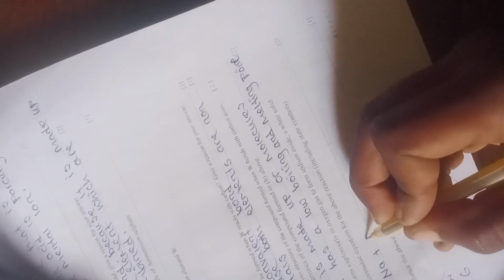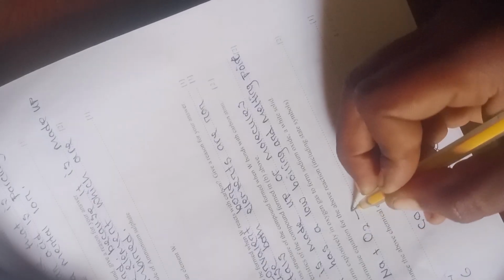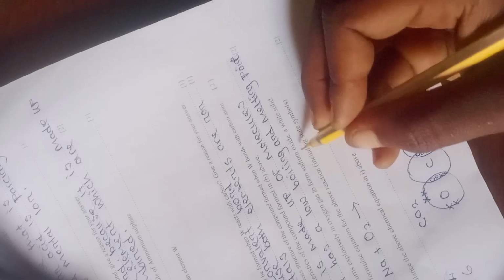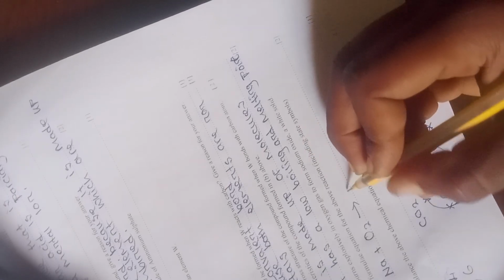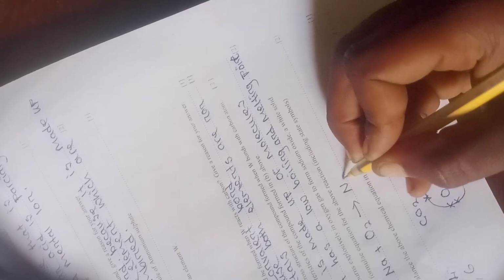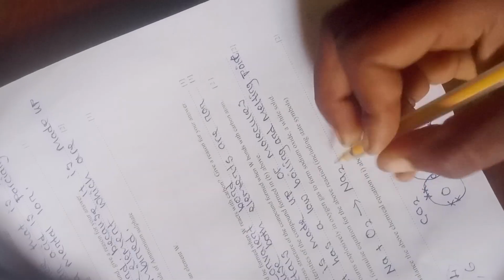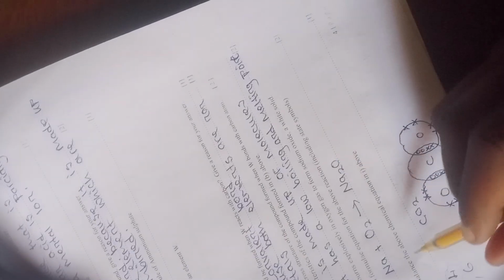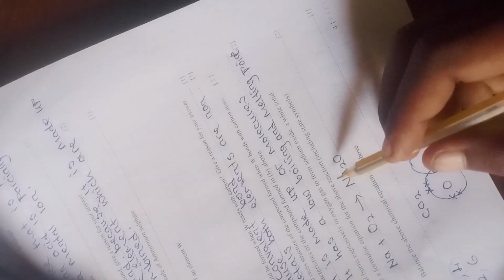Sodium then burns explosively in oxygen, plus it reacts with oxygen. The symbol for oxygen is like this, plus oxygen, forming sodium oxide, and the formula for sodium oxide is like this. So we have written the formula equation.